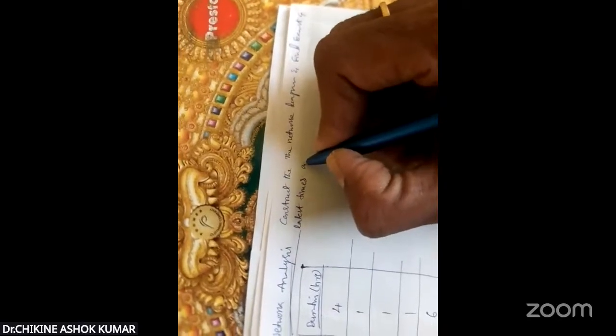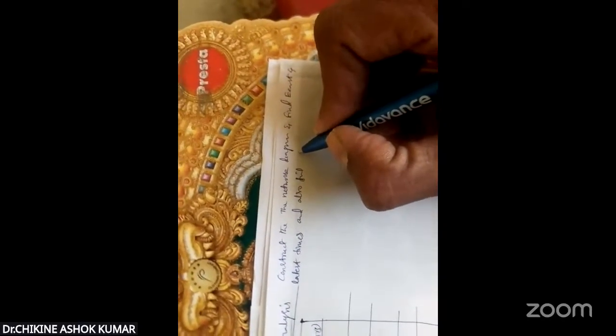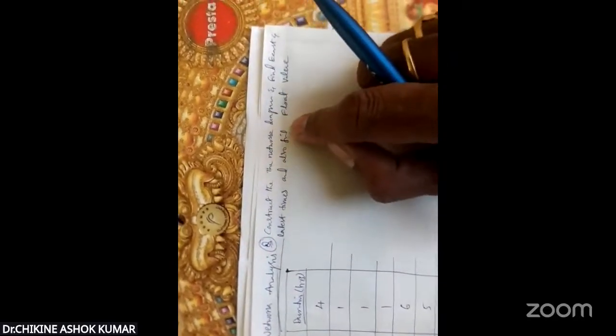Okay, those 4 quantities, and also find the float value. Yes, this is a complete long answer question. They will ask the question like this: construct the network diagram for the following table, calculate the earliest and latest times, and find the float value. Okay, this is the question.